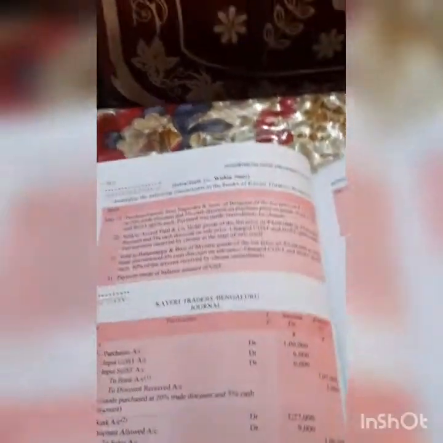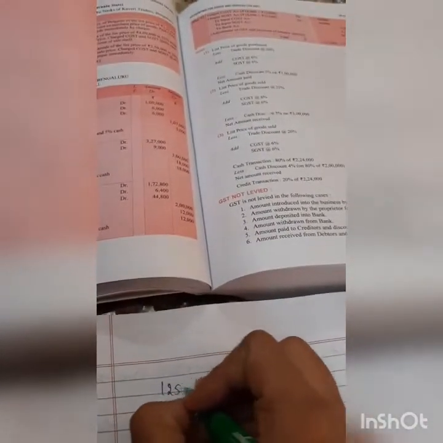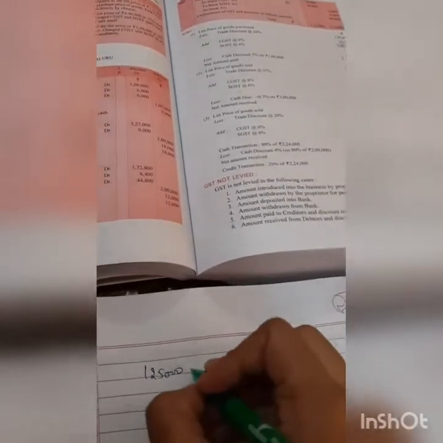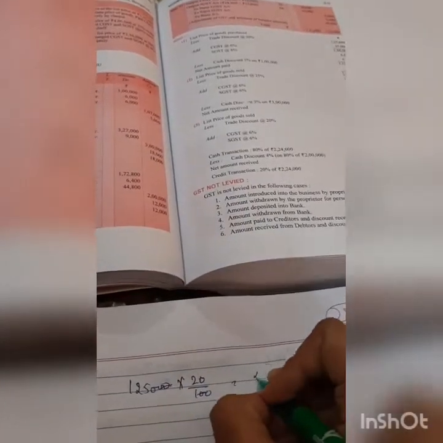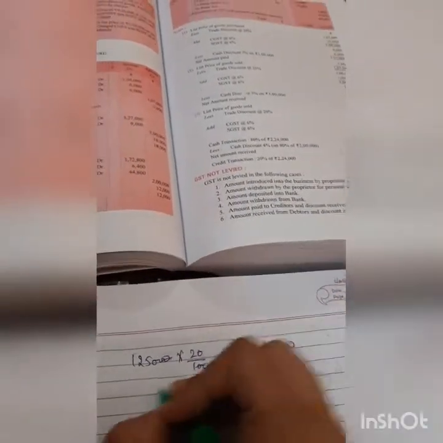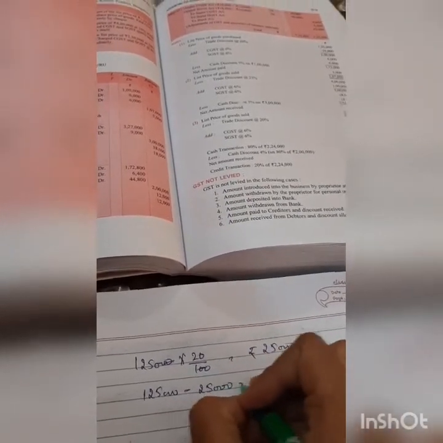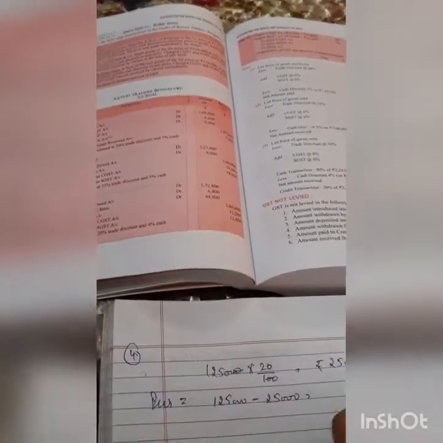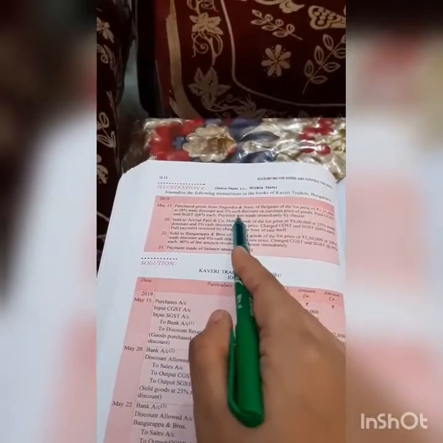So here both trade and cash discount are included. Firstly, look at how we need to sort out this question. Find out the amount first. The total amount of purchase is 1,25,000. Firstly, find out its 20% trade discount. You know trade discount is directly deducted. It is 25,000. So if I deduct 25,000 trade discount from 125,000, the actual amount of purchase is 1 lakh rupees. Then they give 5% cash discount also and the rate of GST is 6% each.